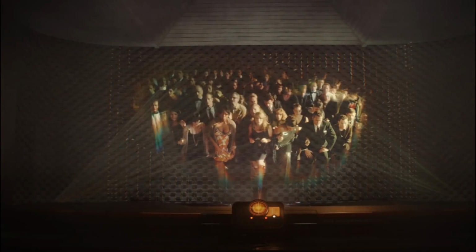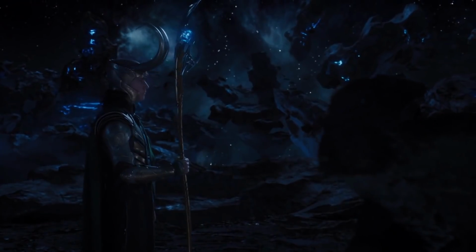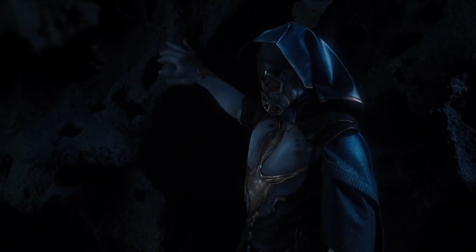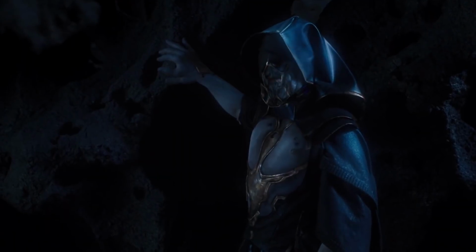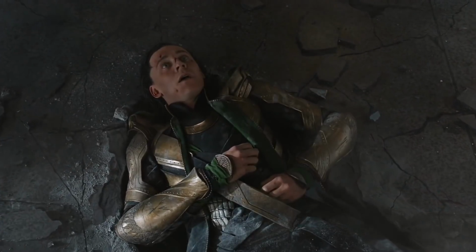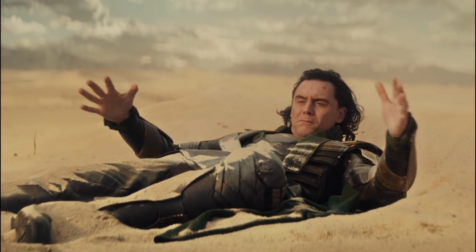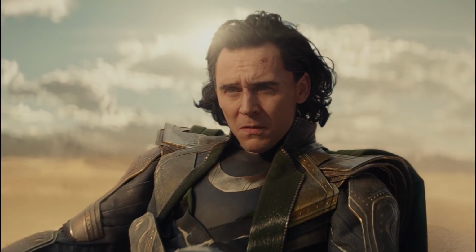Before Loki was caught by the TVA, he was a god who wanted to rule the Earth. He had formed an alliance with Thanos and invaded Earth with the help of the army known as the Chitauri. His plan backfired gloriously when he was smacked around by the Hulk and defeated by the Avengers. He managed to escape confinement after teleporting himself away using the Tesseract.